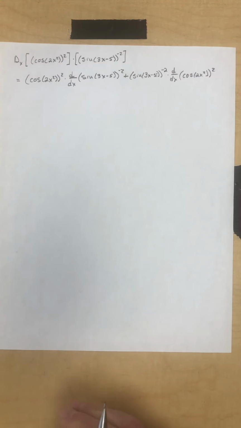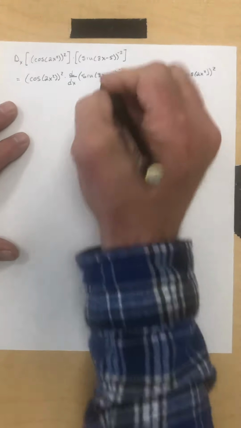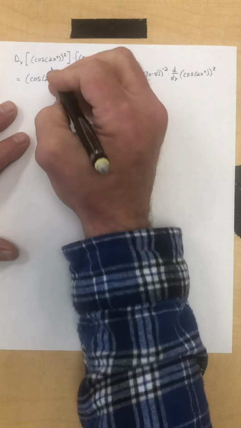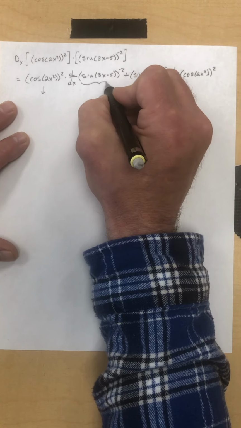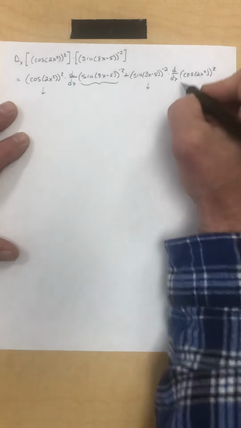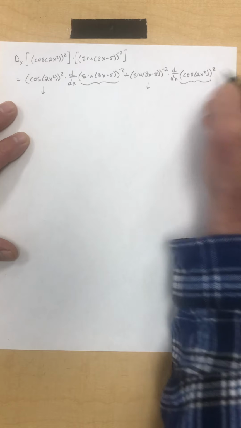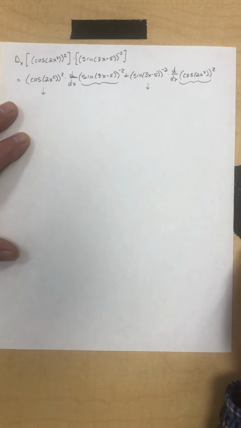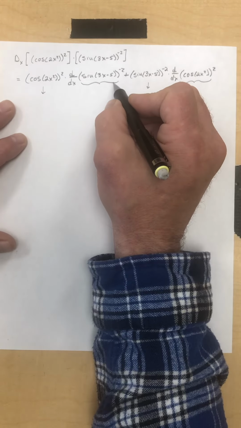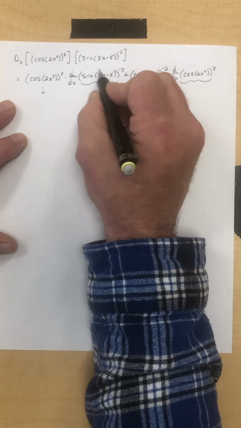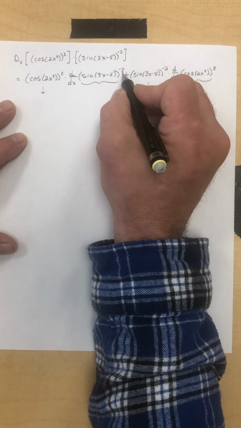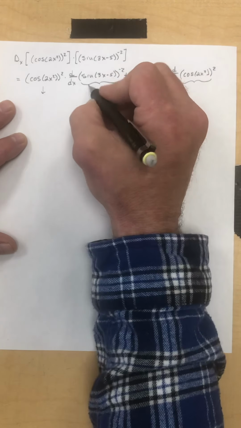All right, so obviously, just like the last one, we just keep bringing this guy down. But I have to use the chain rule there, and I have to use the chain rule there. So for the first iteration of the chain rule, let everything inside that's being raised to the negative second power be your u.